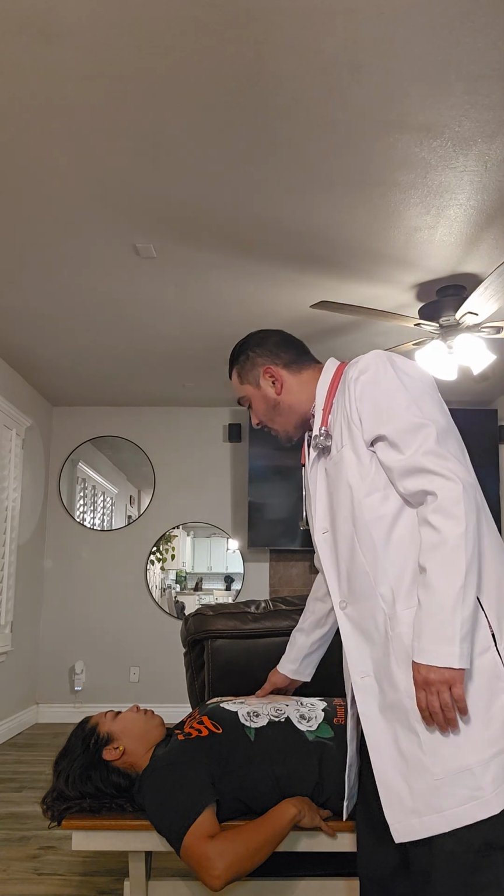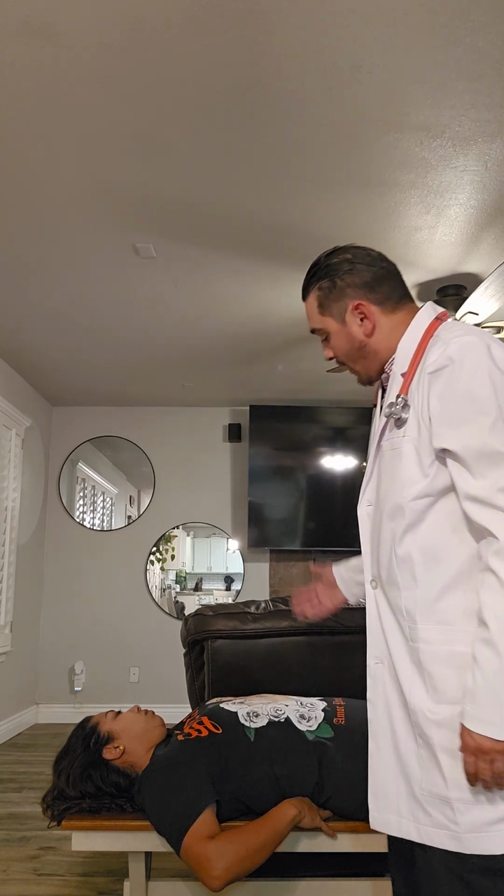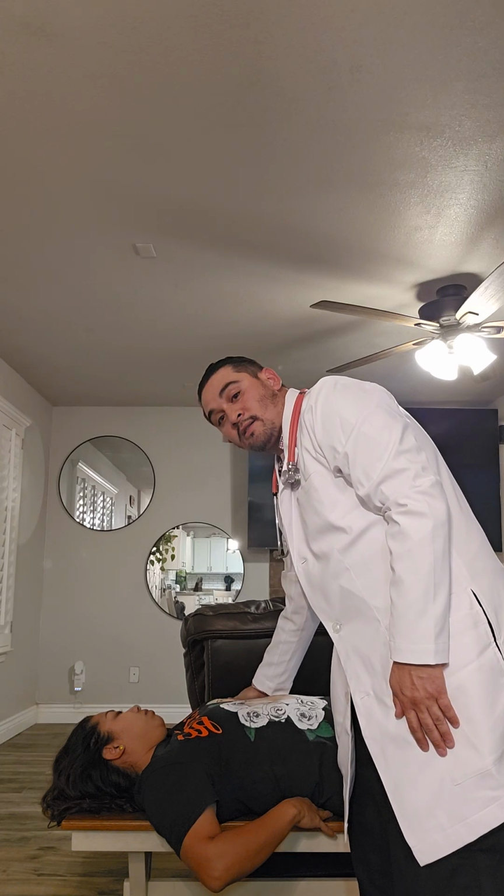So while I'm here, I also want to see if I can see the point of maximum impulse, the PMI. While the patient is sitting, if the patient is very thin, you can see that on the left side around the 5th intercostal space. And if you are unable to see the heartbeat, you can place the palm of your hand and you should be able to feel a nice heartbeat.